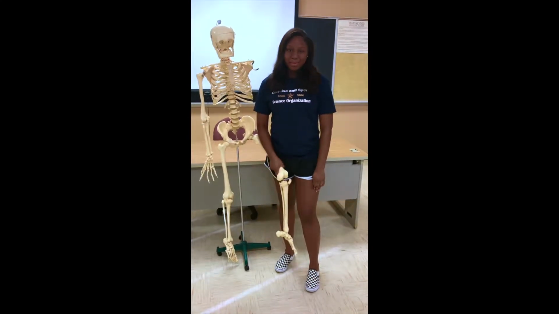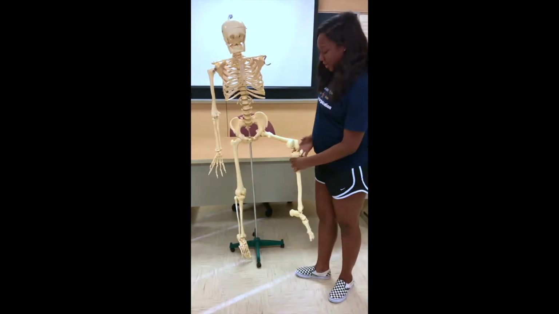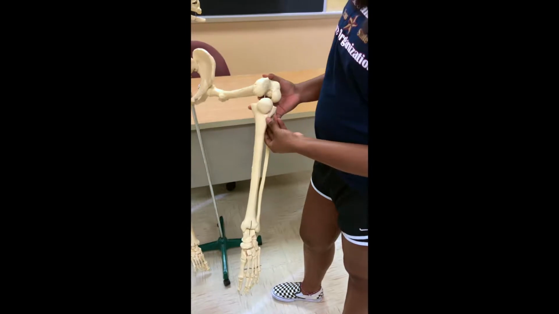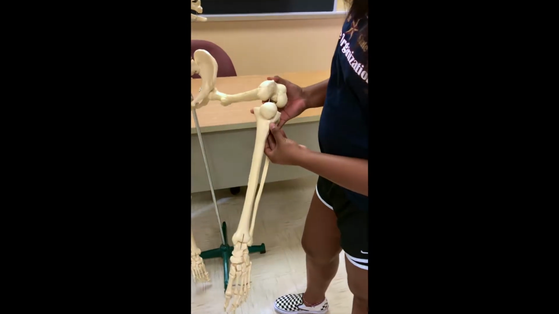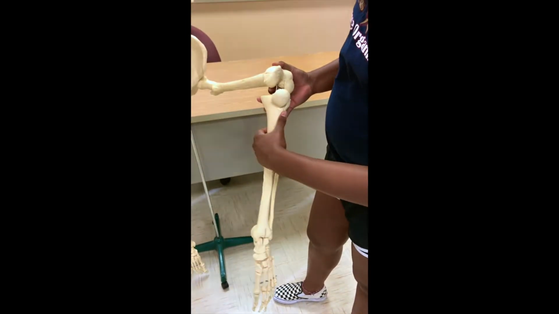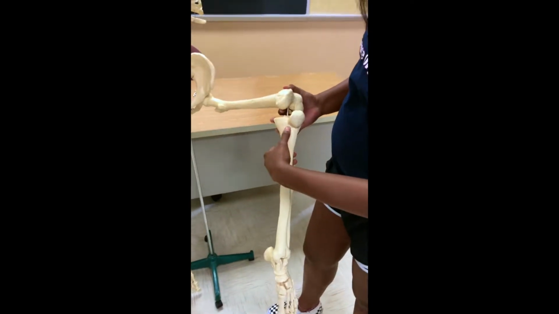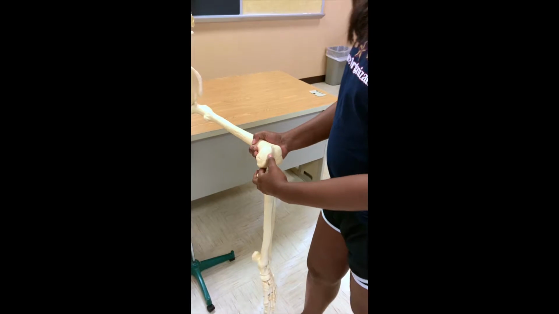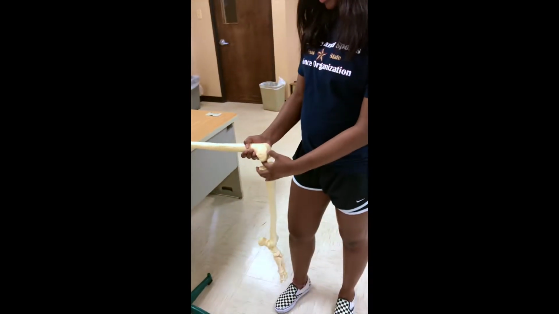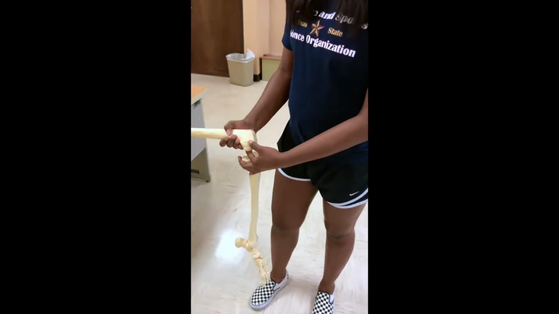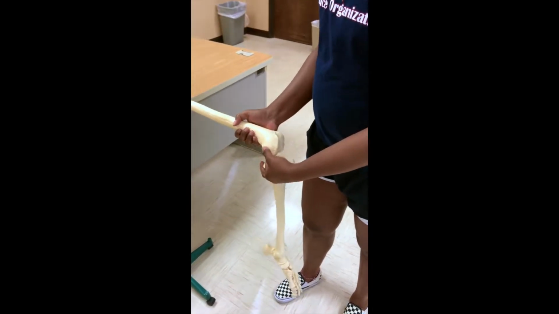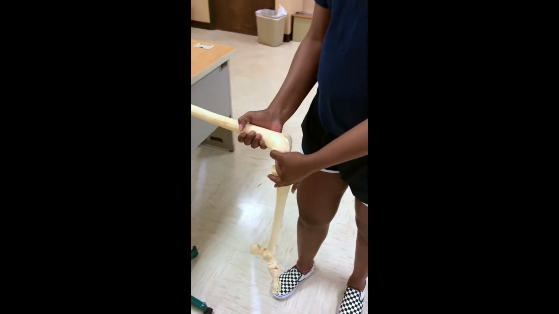I'll be doing the medial palpations. So right here, we have the medial tibial plateau. Right here is the tibial tuberosity, and we'll move medially, and that'll be the pes anserine. Up here on the femur, we'll have the medial femoral condyle. If we go up superiorly, it'll be the medial femoral epicondyle, and up more superiorly will be the adductor tubercle.